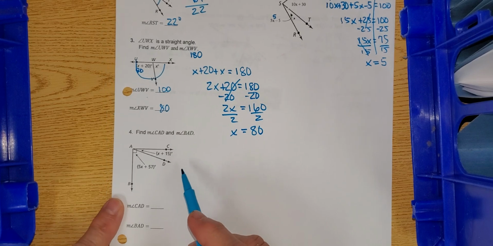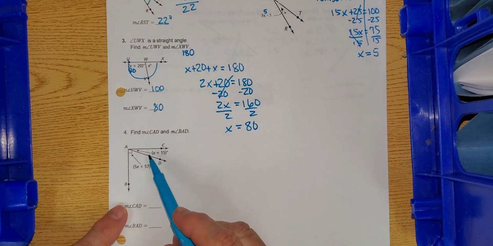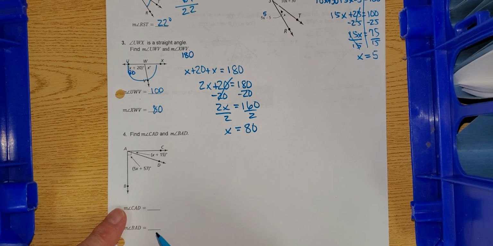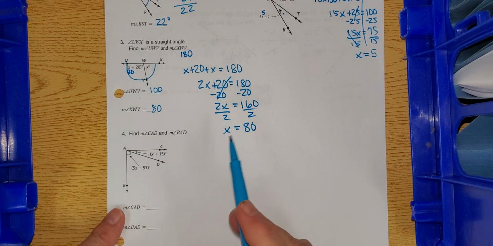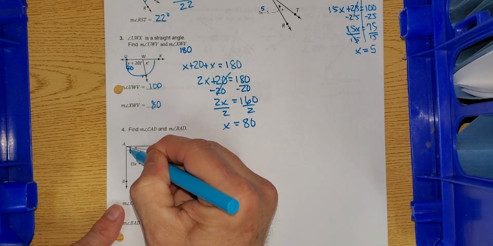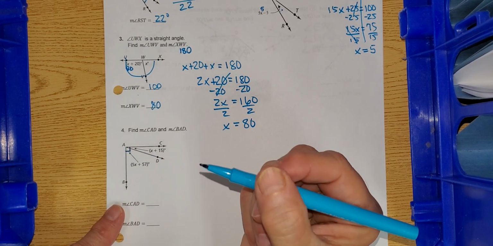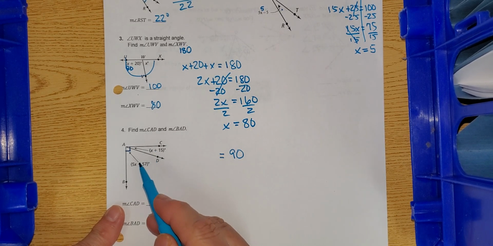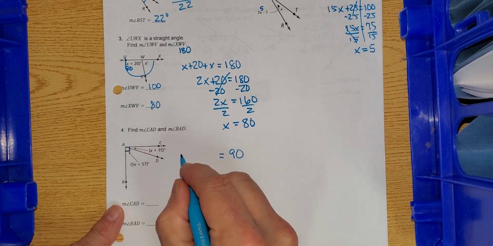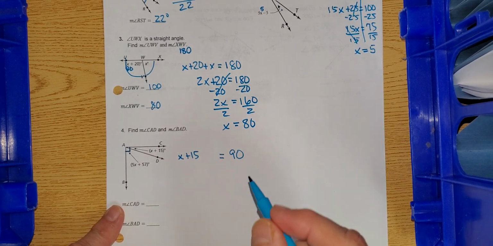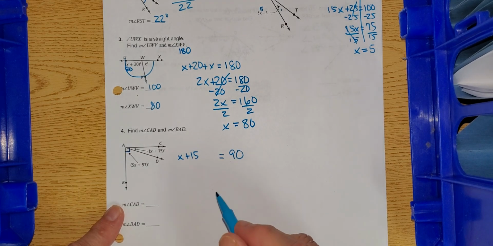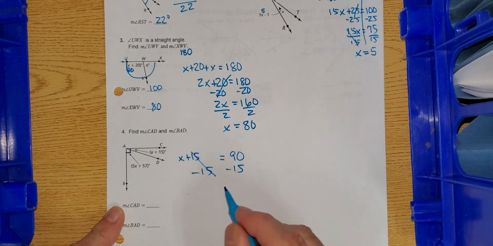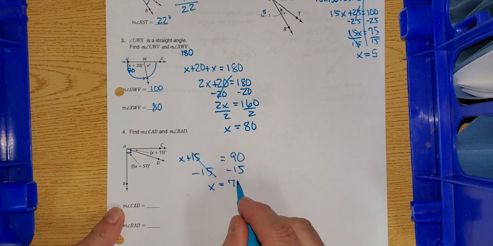Okay, so here's another addition problem, right? Okay, so this part plus this part equals something. What does it equal to? Do y'all know what this little box is? Yeah, it's 90 degrees. It's a right angle, right? So what it's going to equal to is 90. So this angle plus this angle equals 90. So you say x plus 15 equals, well, that's so far apart, okay? Anyway, so I'm going to subtract 15 from both sides, and that's gone. And then x is equal to 75, okay?